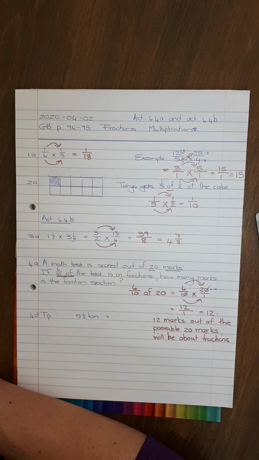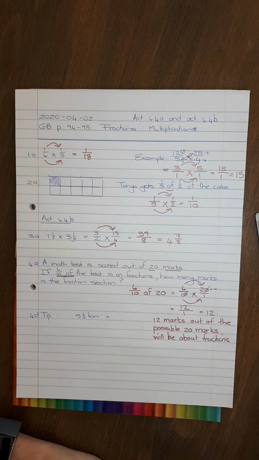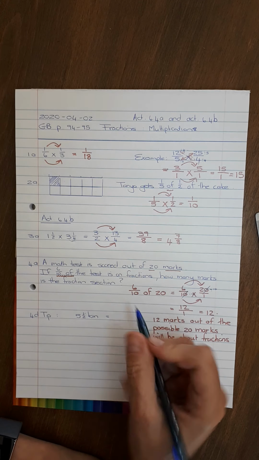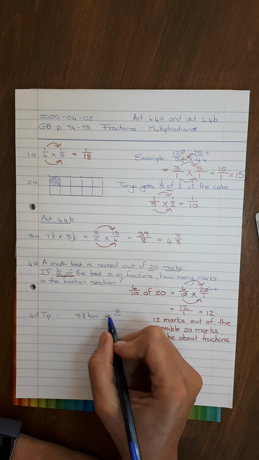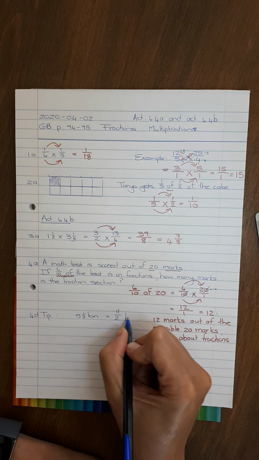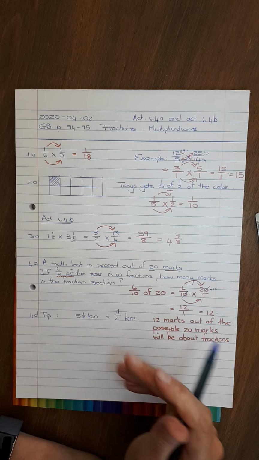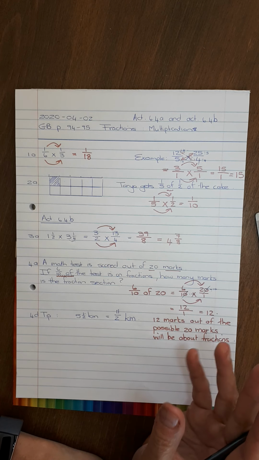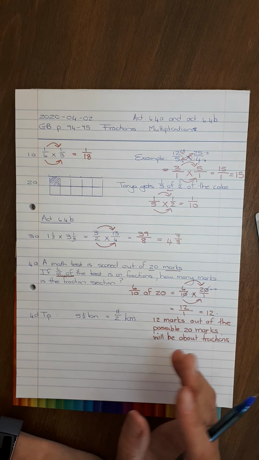Now a tip for number 4D. 5.5 kilometers, you need to rewrite that as an improper fraction. So how do I do that? 5 times 2, 10, plus 1 gives me 11. My denominator stays the same, 2. So that can be 11 over 2 kilometers times 7 days. Then you just do the sum, it's straightforward.